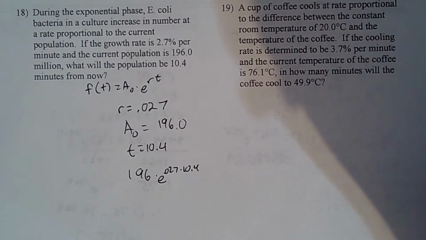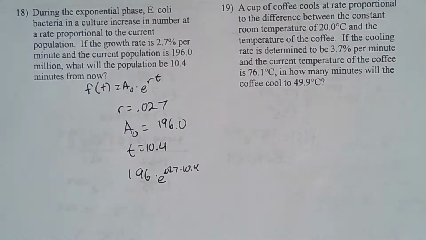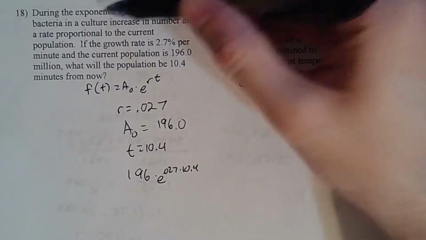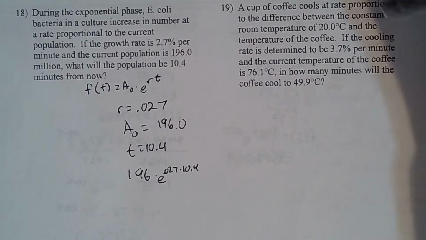I'm going to pause for a second, make sure that you guys are able to figure this out without the word continuous. I guess it says exponential. When it says exponential, it's trying to say it's continuous.